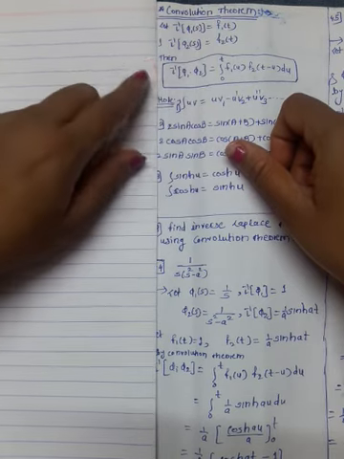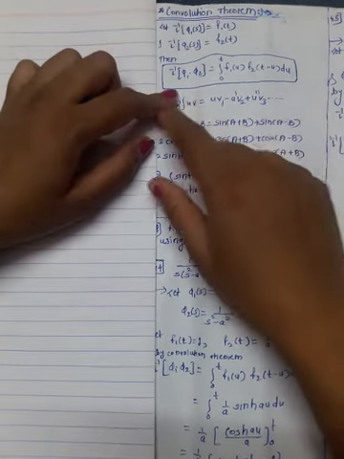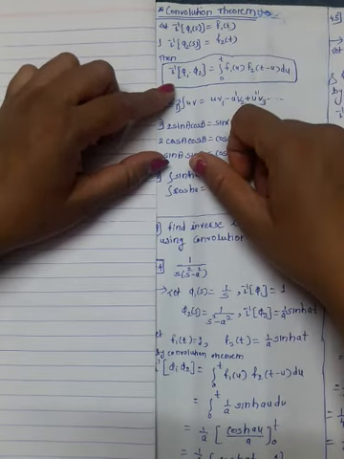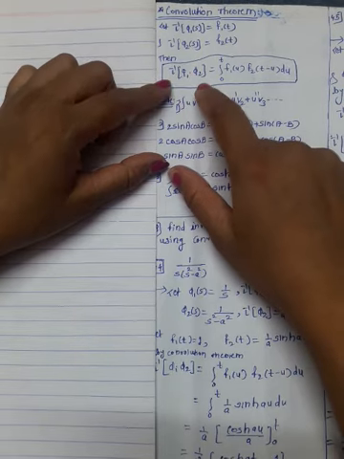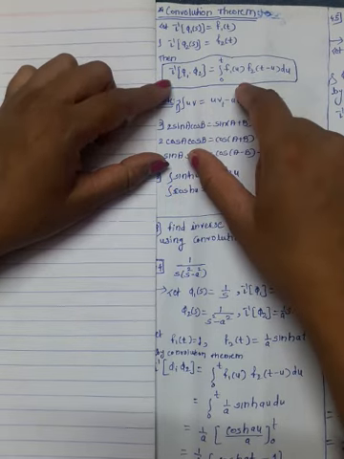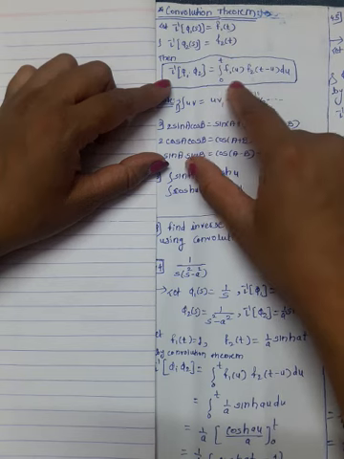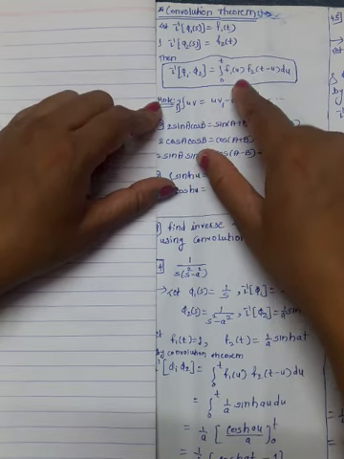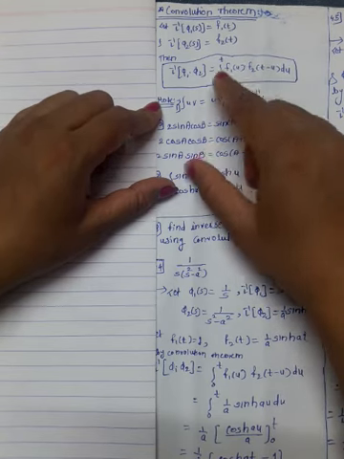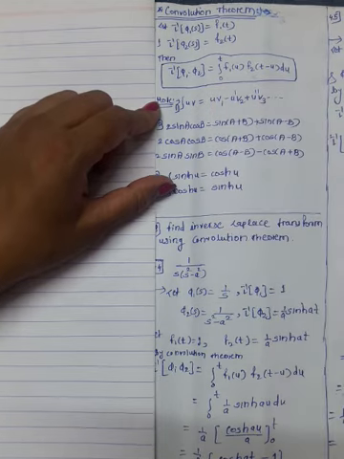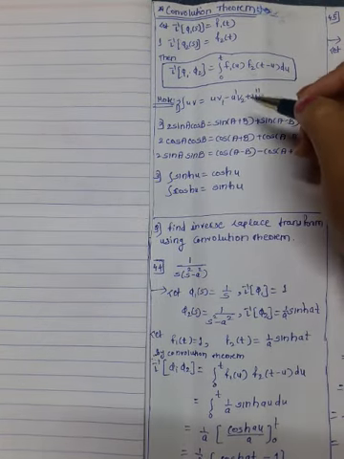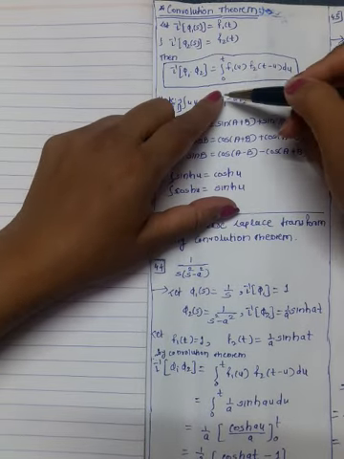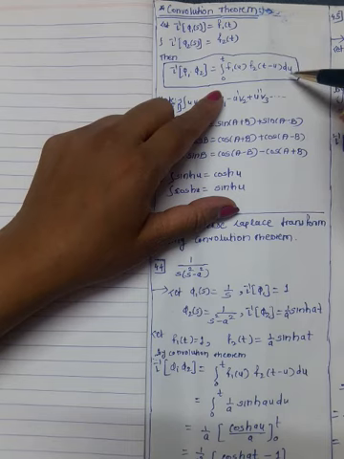If you know this, then the inverse of their product, phi 1 into phi 2, can be calculated by using this convolution theorem. What is the formula for that? L inverse of phi 1 into phi 2 is equal to the integration from 0 to t of f1 of u into f2 of t minus u. Okay, this whole integration is with respect to u. The limits are 0 to t, and the integration is with respect to u.